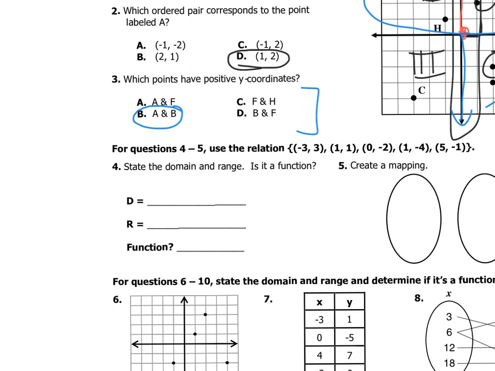So domain would be all your x values, and I'm going to do this from least to greatest. So my first x value would be -3. Then we have, it looks like 0. 1 repeats, but I'm only going to write it once. And then we have 5, and those would be all my domain values.